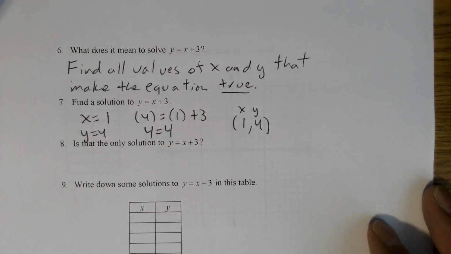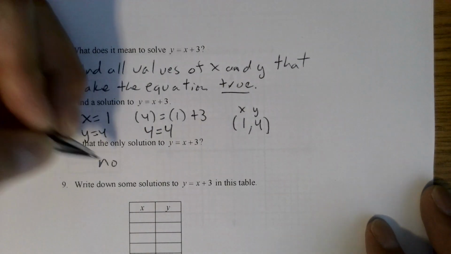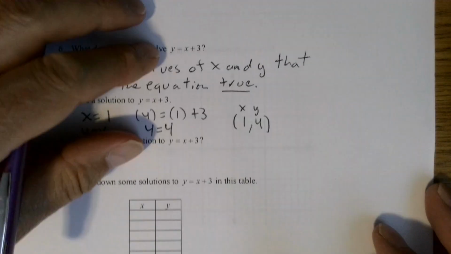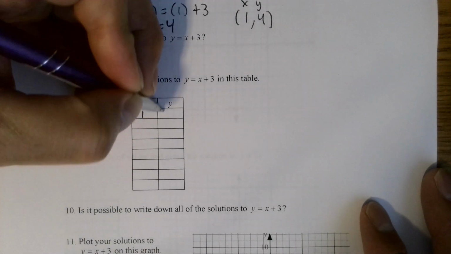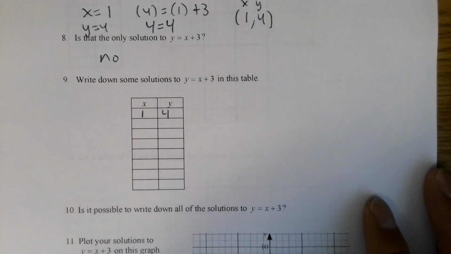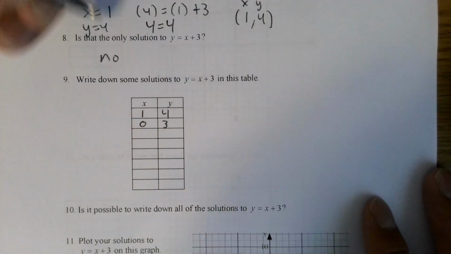Okay, 8. Is that the only solution? Well, let's see. If x equals 0, y could be 3. So yeah, obviously not. No. Okay, so let's put some of those solutions in this table. We already know that when x equals 1 and y equals 4, it's going to be true. And the other one we just figured out was x equals 0, y equals 3.